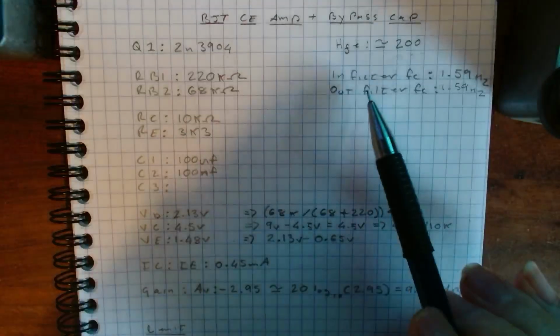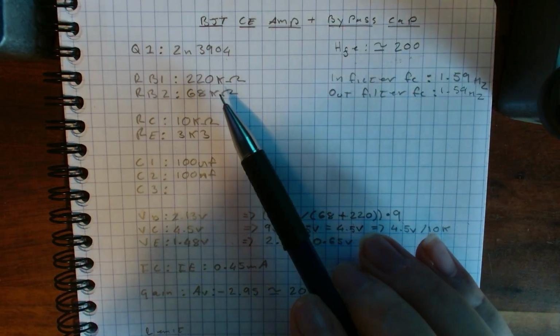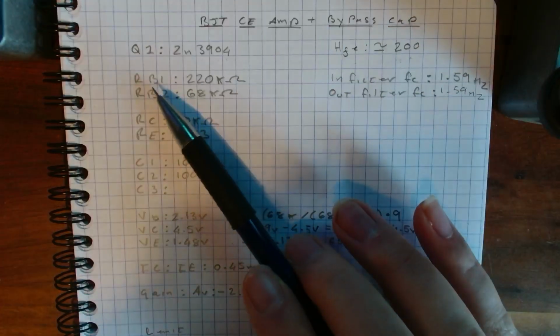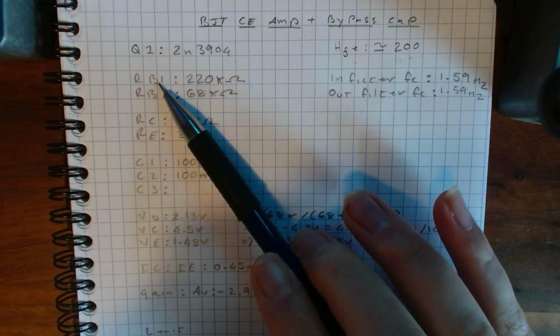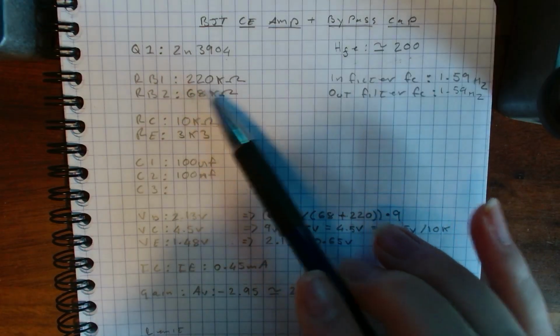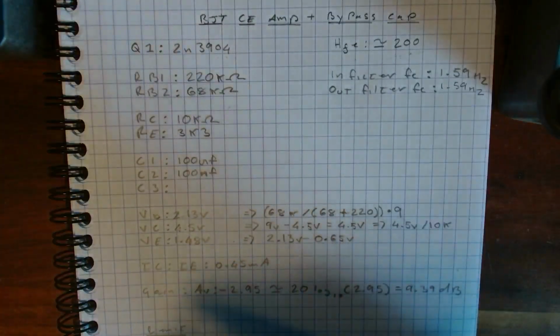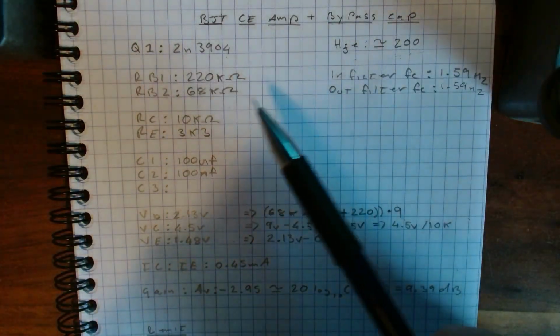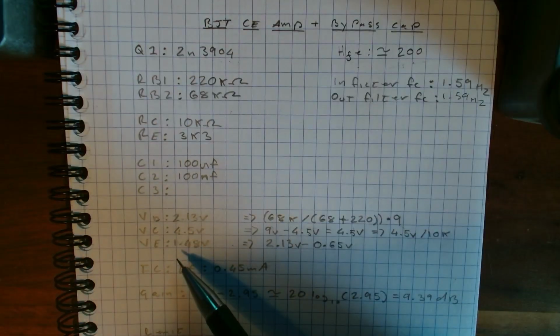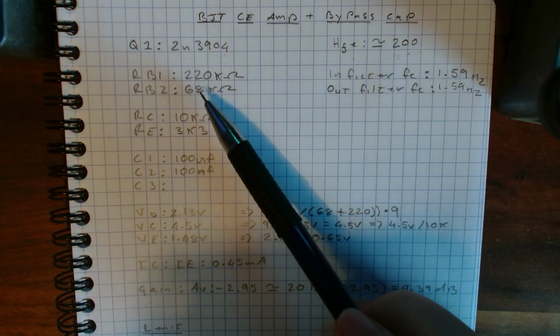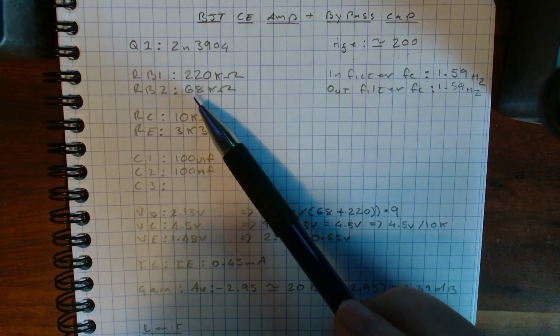This is just copied straight over from the schematic. So we've got RB1, which is the resistor of the base number 1, 220k, and RB2, the resistor of the base number 2, 68k. This is coherent with how I've written it on the schematic, so if you're not sure how these relate to the circuit, check that.